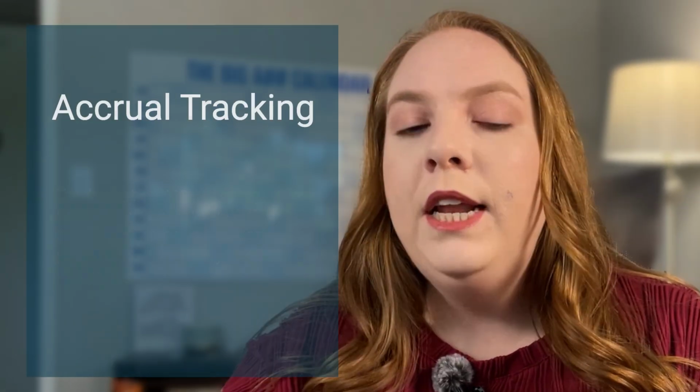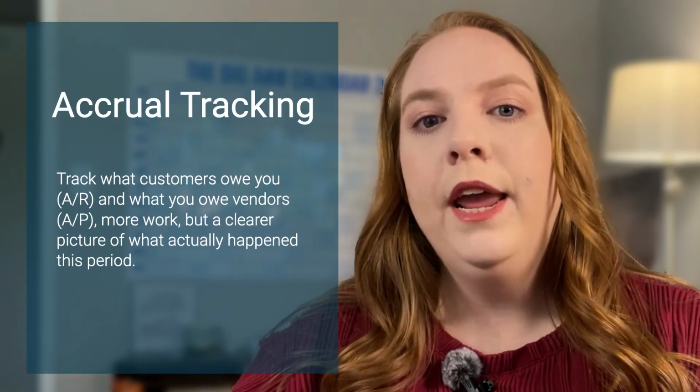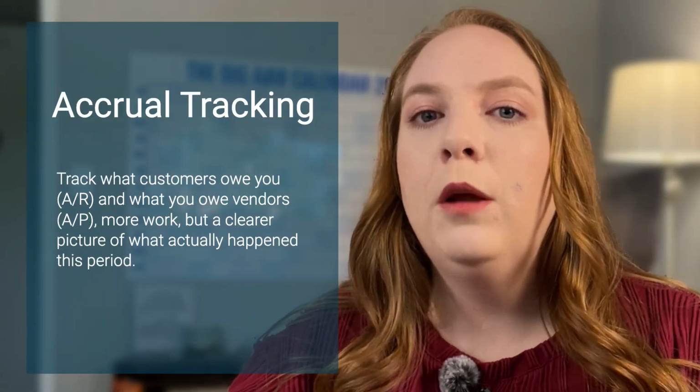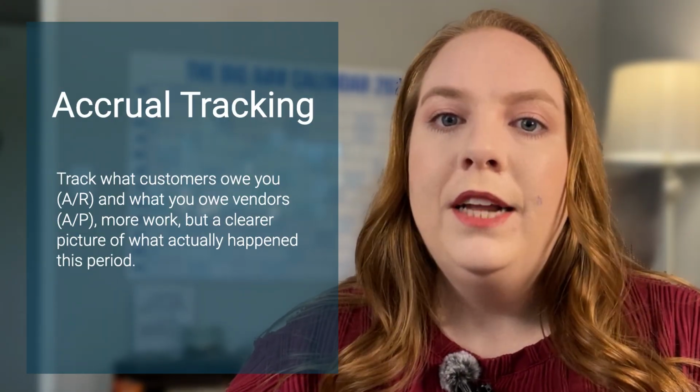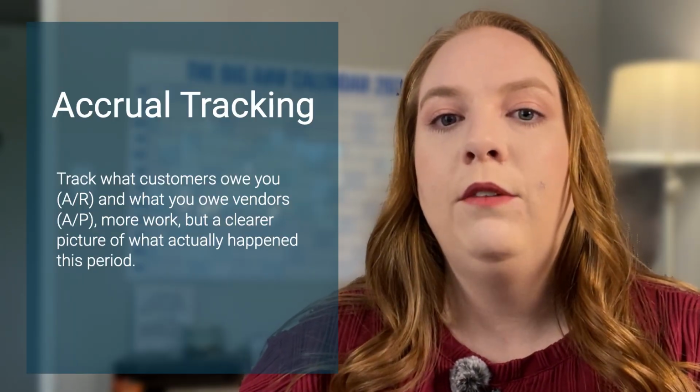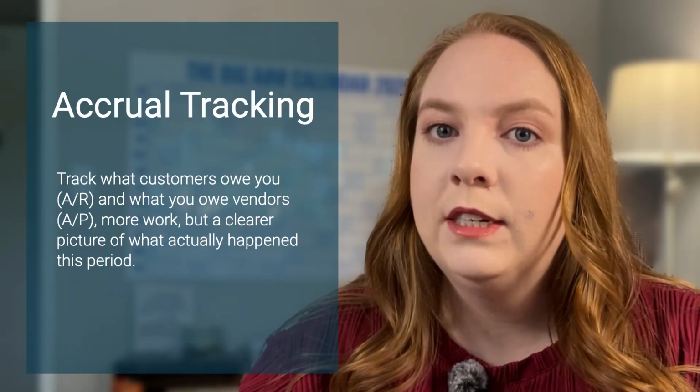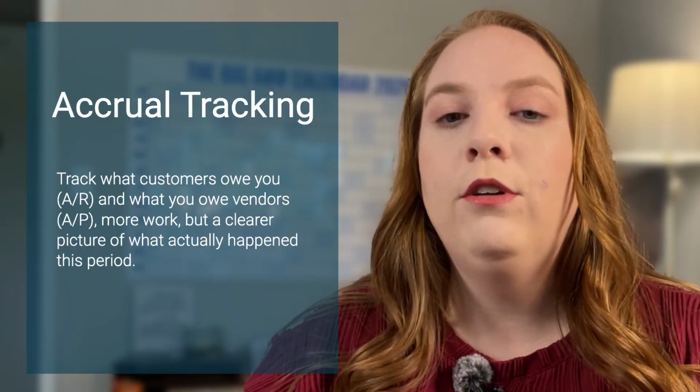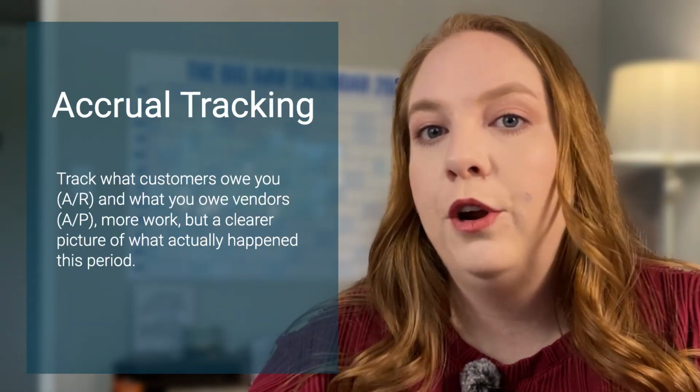This means accrual requires a little more infrastructure. You'll need to track what customers owe you and what you owe vendors. Your books are a bit more involved to maintain, but what you get in return is a financial picture that more accurately reflects what happened in your business during a given period rather than just what happened to move through your bank account. Cash tells you when money moved, accrual tells you what was actually earned and spent during that period, regardless of when the money moved. Those two things are related, but they are not always the same.